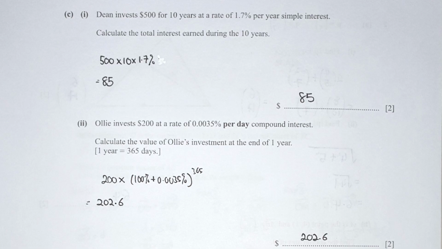So the major difference between this and whatever compound interest formula that you did earlier or previously is this time around they compounded by days. Same thing, they can assess you on compound by week and also compound by month. So please be careful about it.